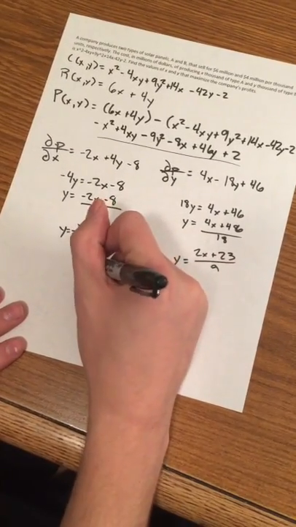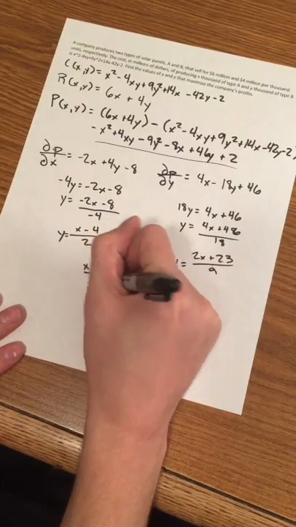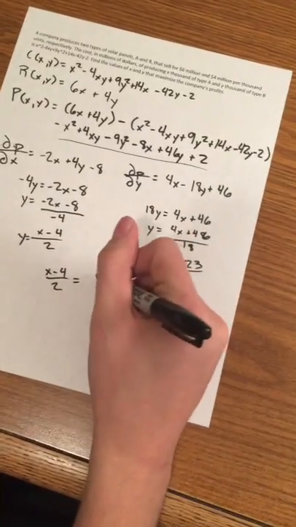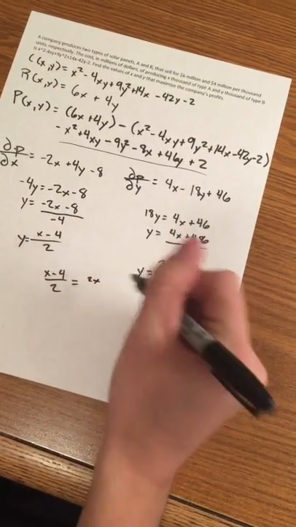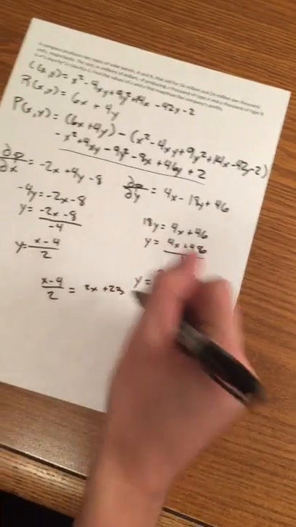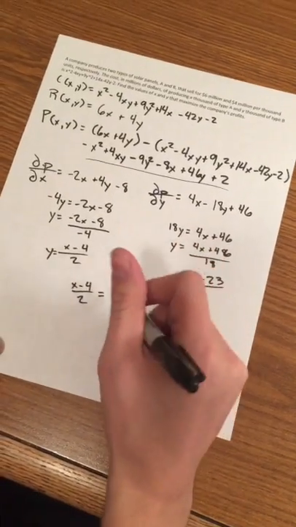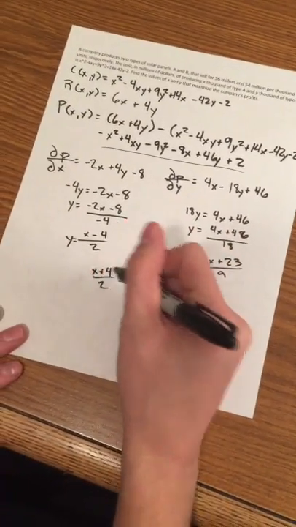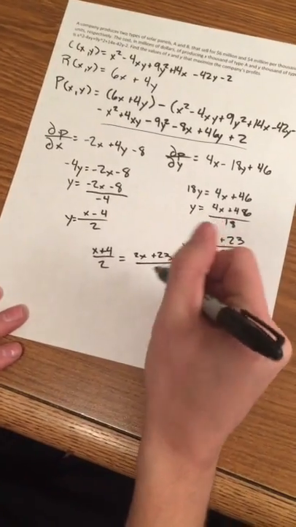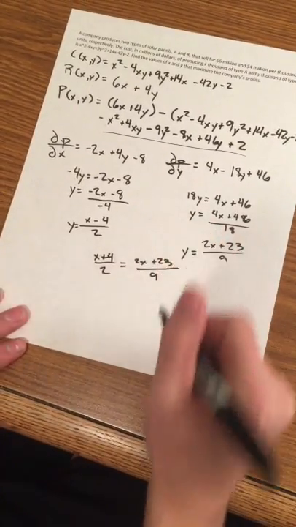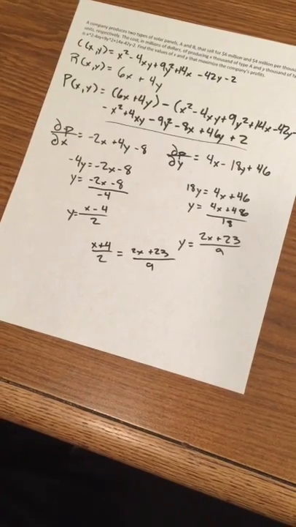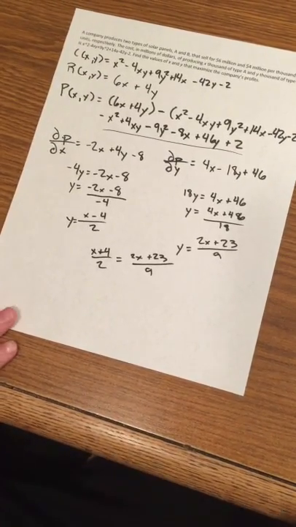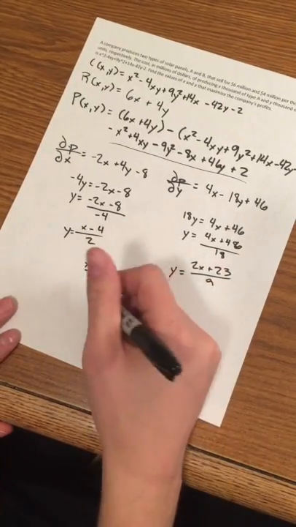First we're going to have x plus 4 over 2 equals 2x plus 23 over 9. So what we're going to do here is just cross multiply.